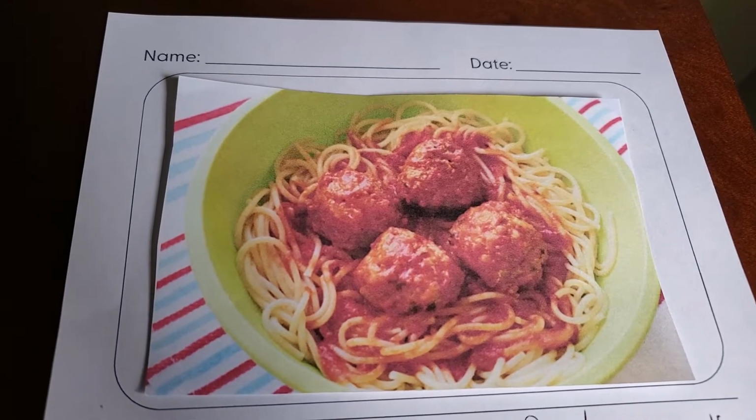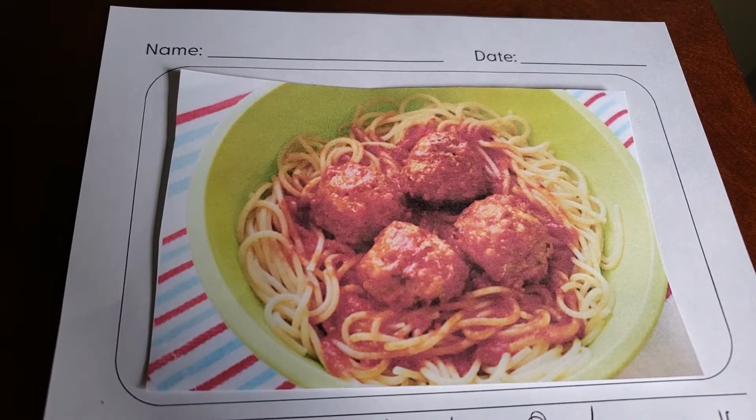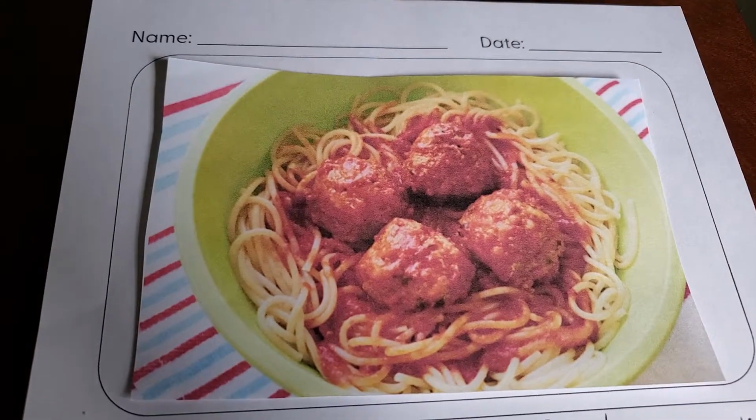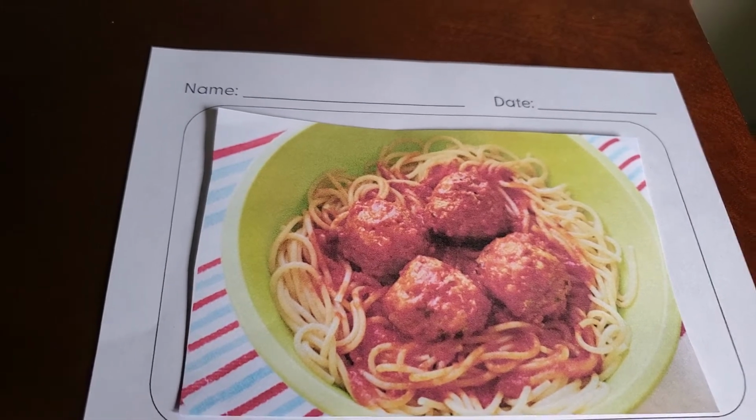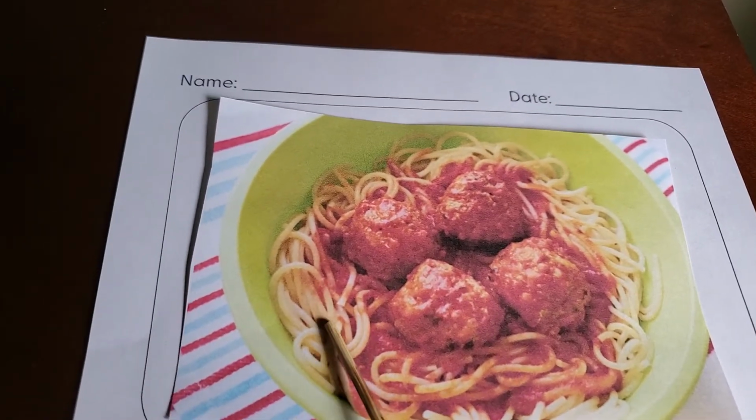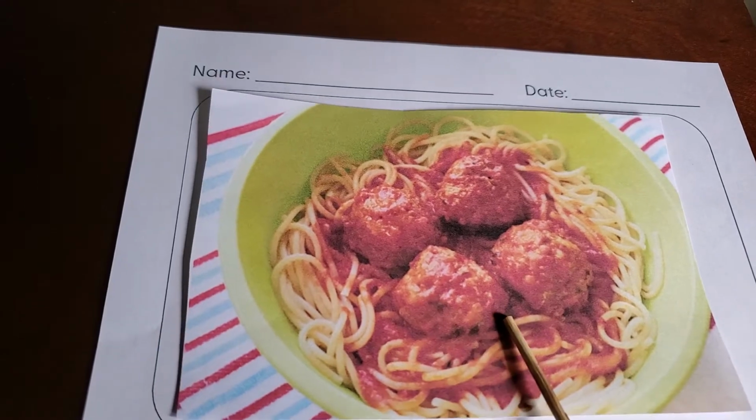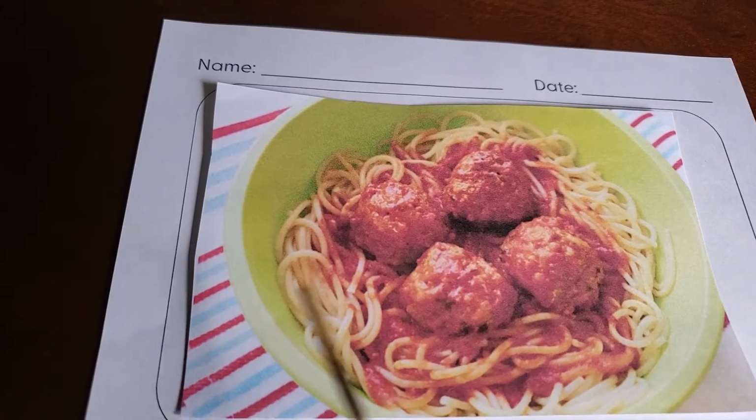Today I'm going to show you how to write neatly with spaghetti and meatballs. So here we have a bowl of spaghetti and meatballs. You can see that the spaghetti in the bowl is thin and long, and the meatballs are round and fat. Okay, so what does this have to do with writing?